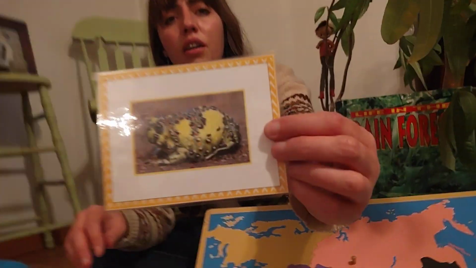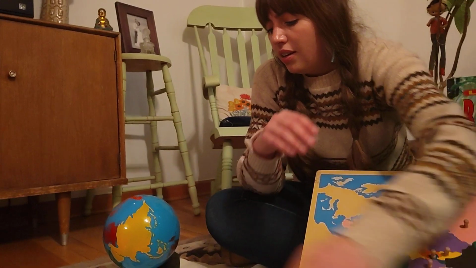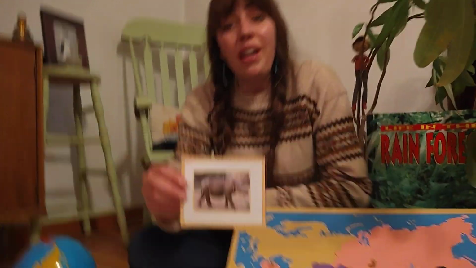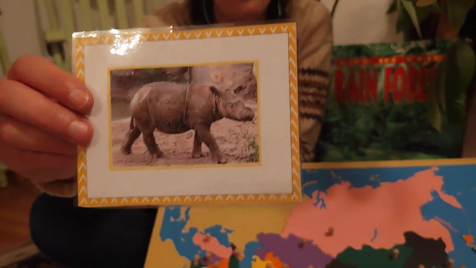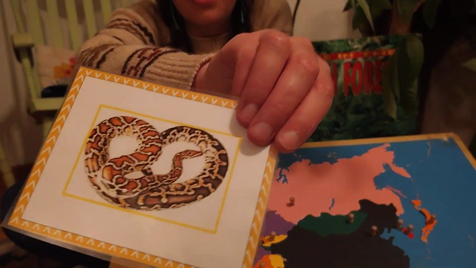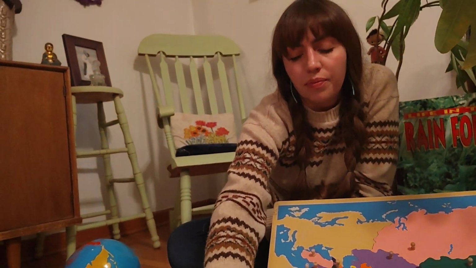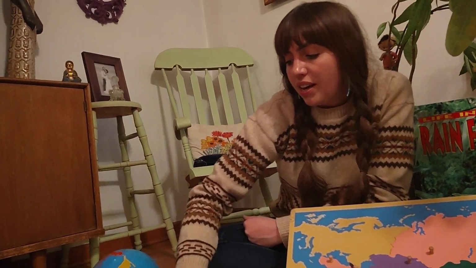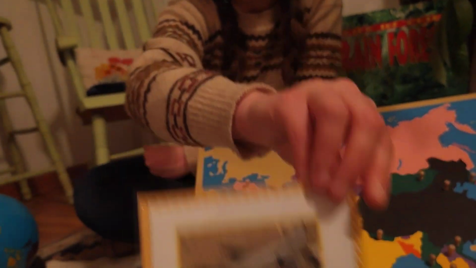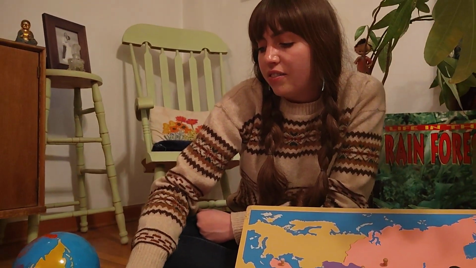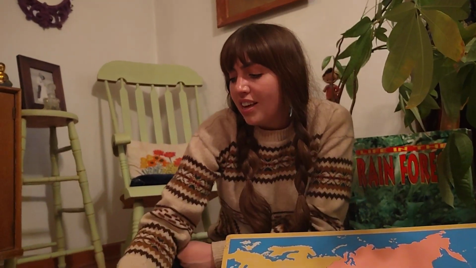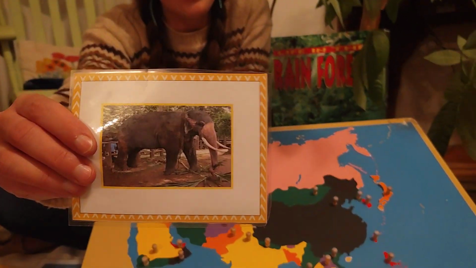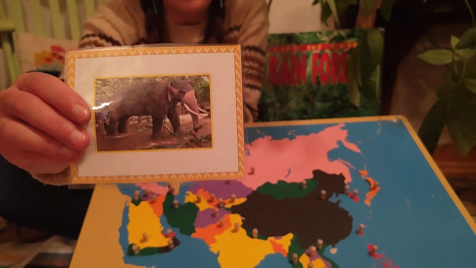There's another frog. The rainforest in India has the most one-horned rhinoceroses in the whole world. Pythons. Alligators. And we have tarsiers. And we even have Asian elephants that actually live in the rainforest.